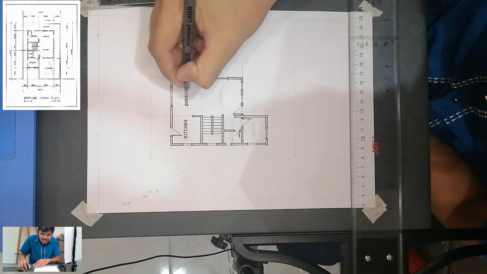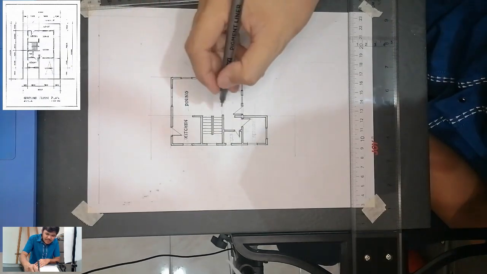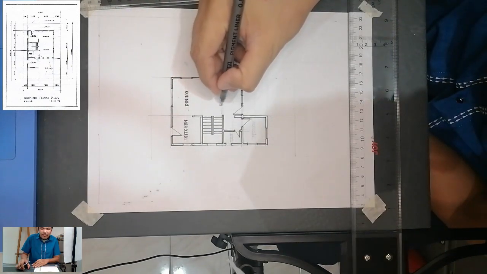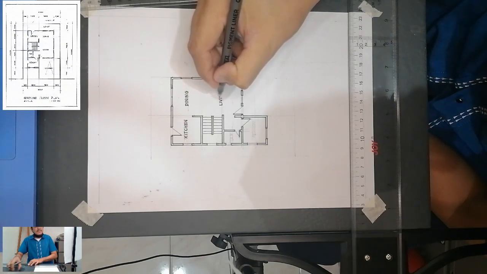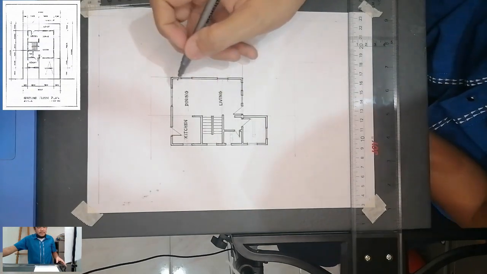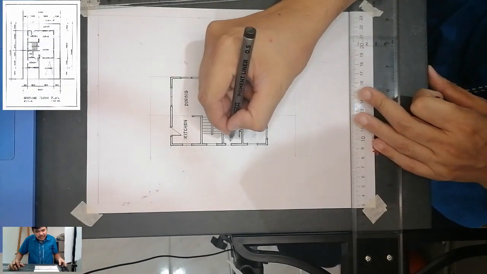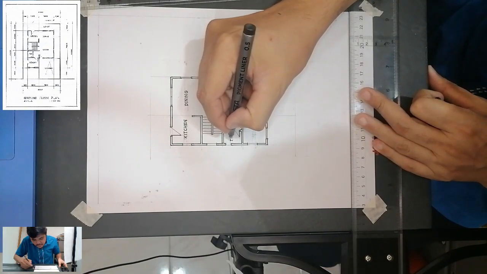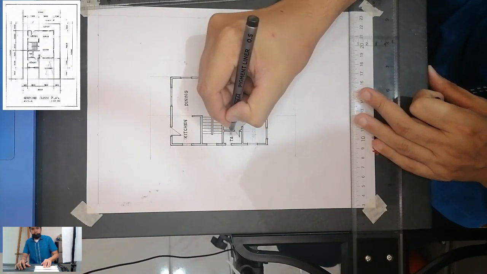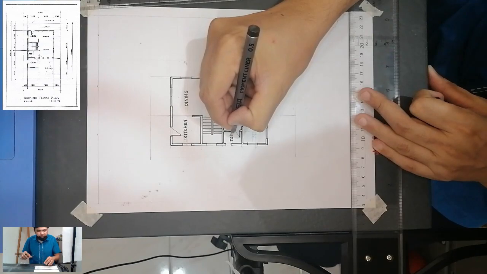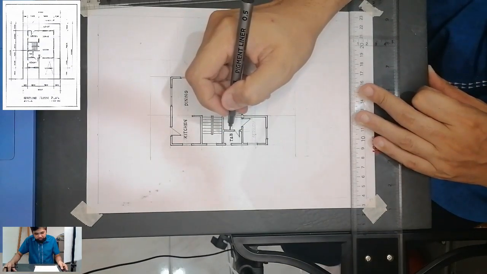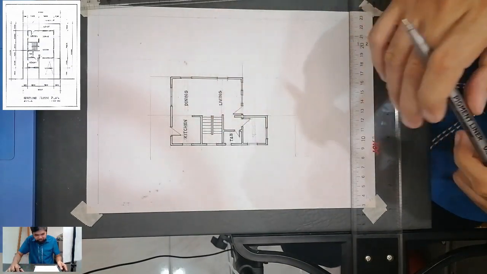So be careful in lettering because pagka nag-letter tayo, medyo basa pa yan. So if we fail to touch the ink, there might be the possibility na madumihan ang ating drawing. Napakahirap tanggalin ng ink. Okay, so after the living, we now proceed to the TNB. Then we have the bedroom.